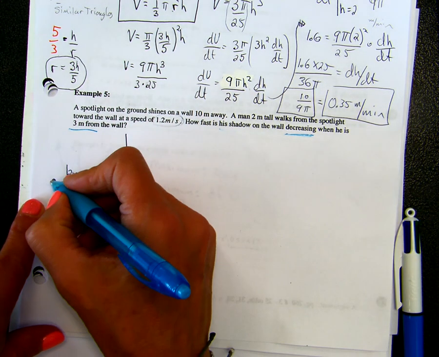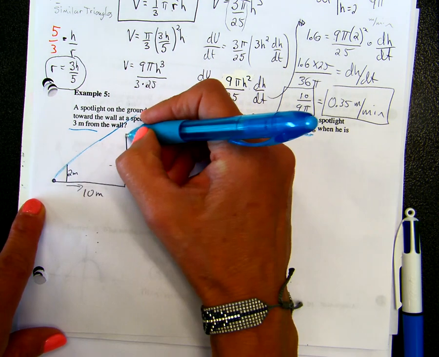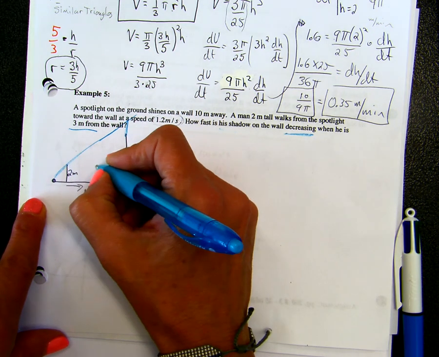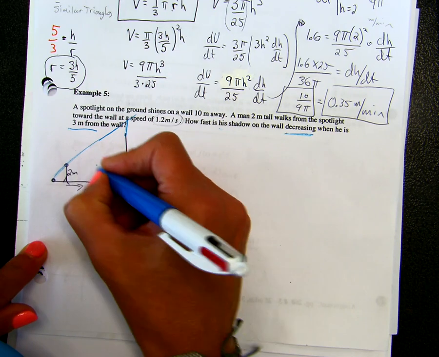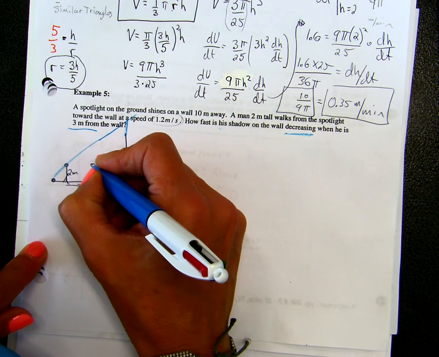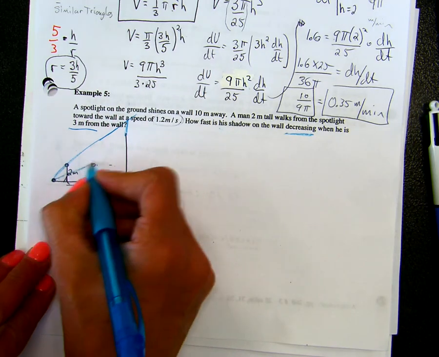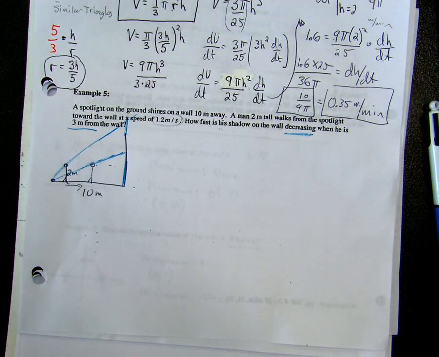Okay, so just a picture of what's happening. Then at this point, this would be the height of his shadow. If he moves closer to the wall, and let's just put this man right over here, then his shadow is going to look like that, right here. So you can see that the shadow decreases.